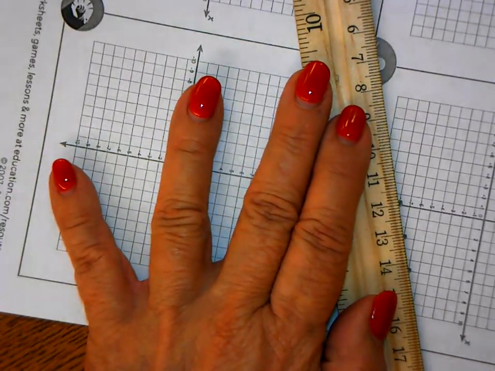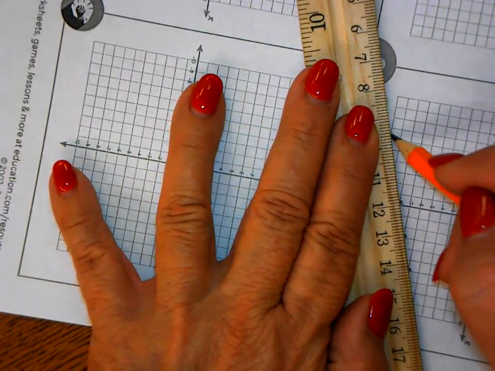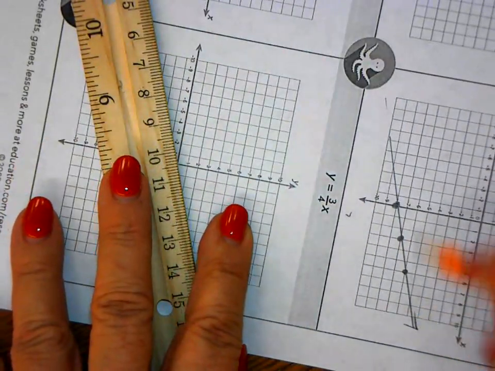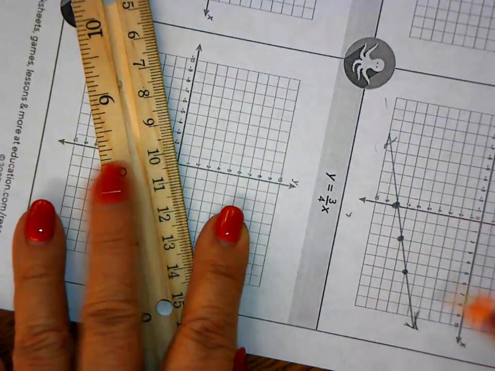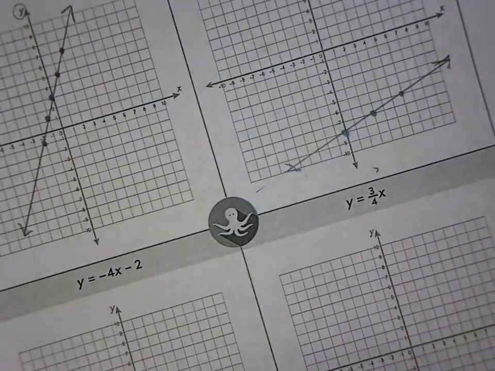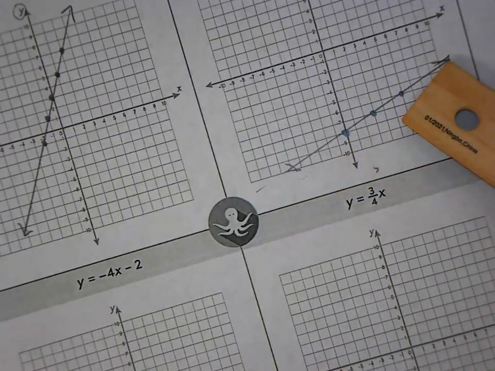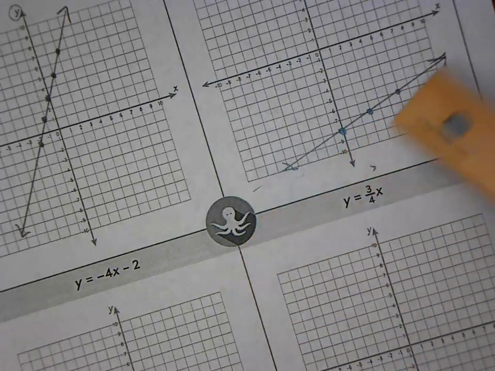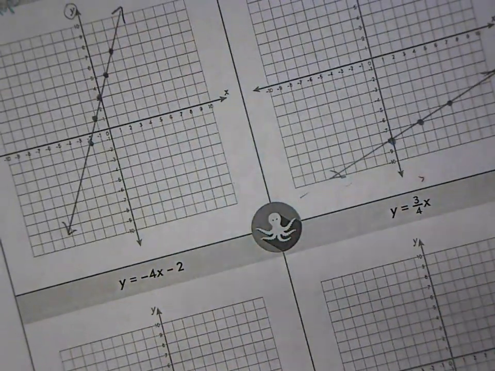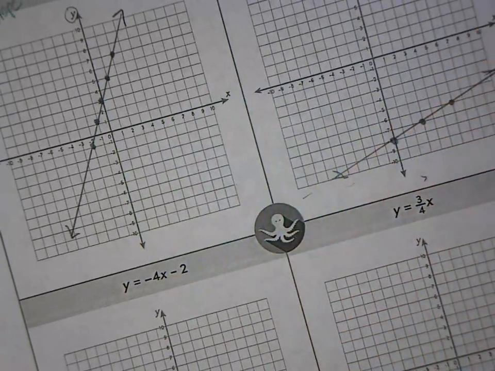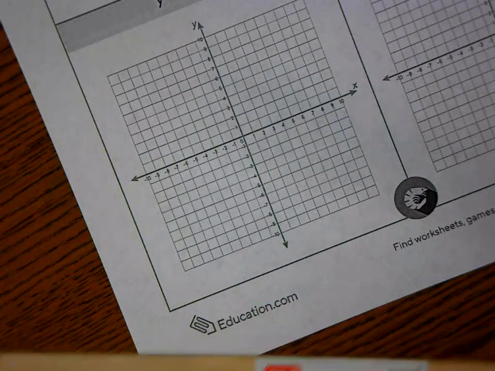I'm going to connect my dots. And there you go. I still have a positive slope. It's not as steep as the first one, but it's still positive. It's going from left to right in an upward direction.